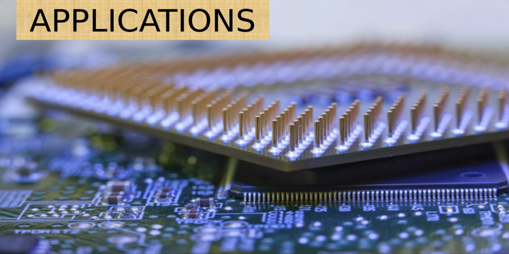Hi everyone, welcome back. We are learning about semiconductors. In the previous lesson, we learnt about Hall effect sensors, which are four-terminal semiconductor devices.